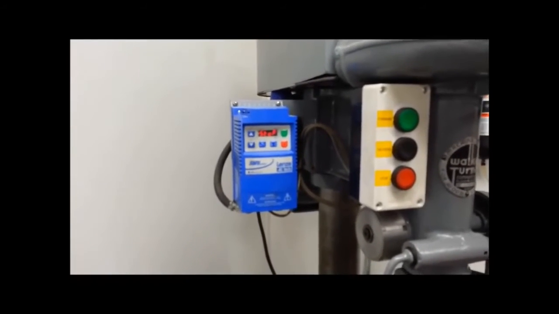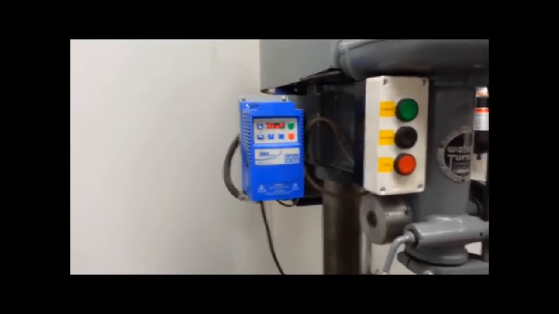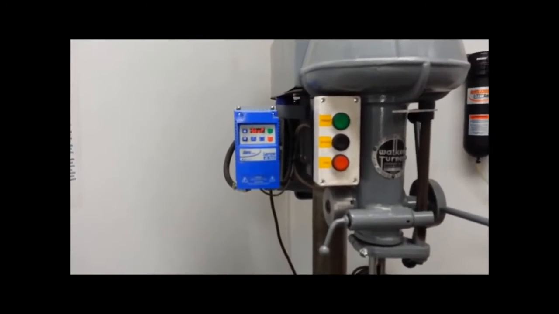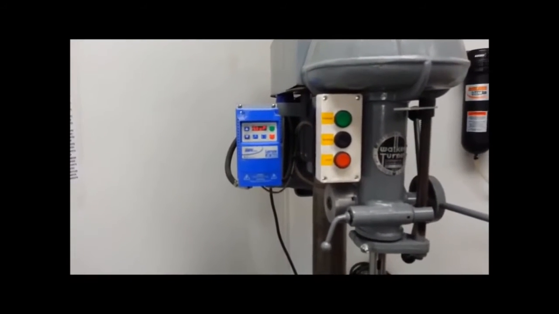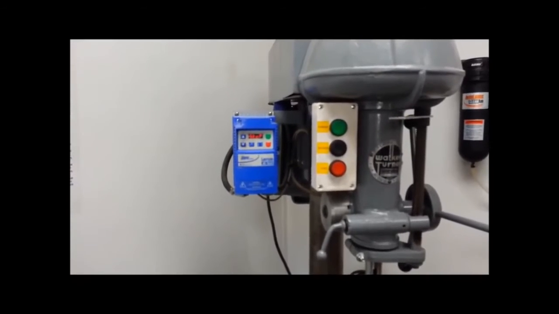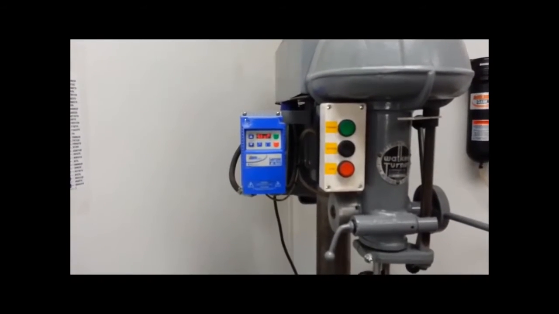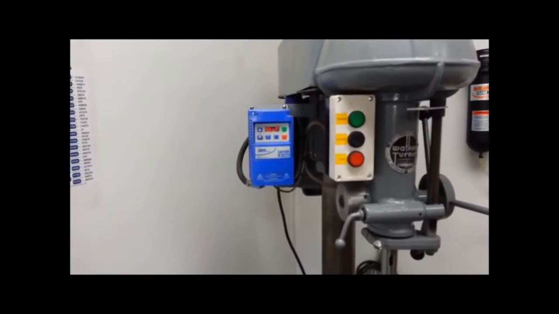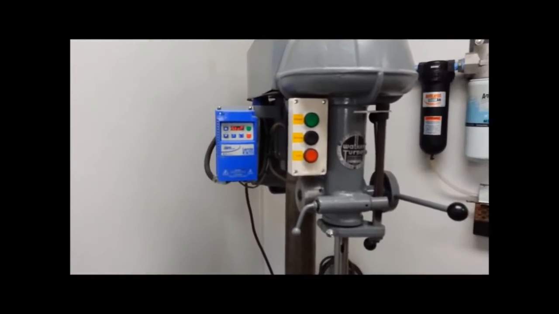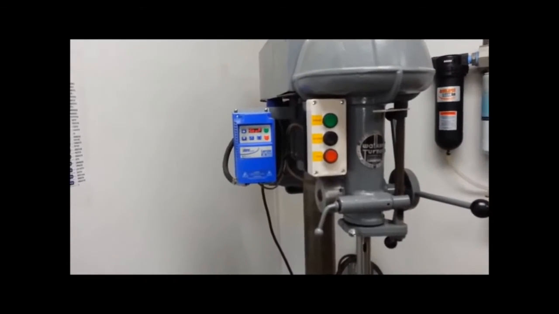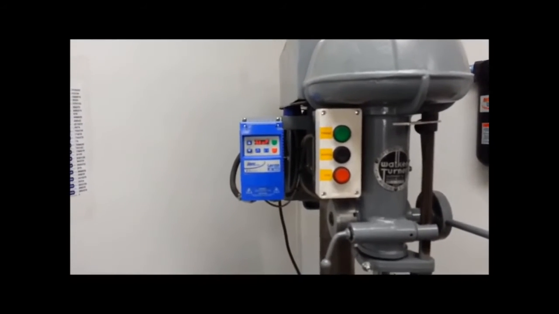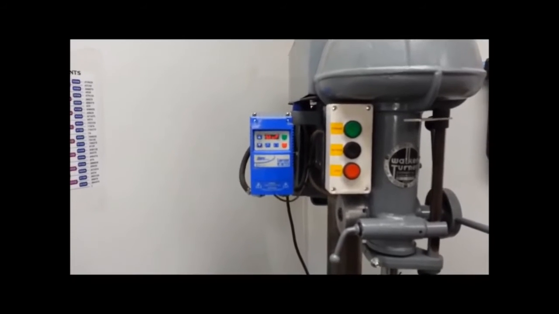Your only limiting factor is your amp draw, and you have to go off the tagged amperage draw off of the motor. As long as you don't exceed that, you're going to be fine. And I've got fans, pumps, blowers, conveyors in service that are being overdriven and running 8 and 10 hours a day with no problems. So for your machinery, don't be afraid to overdrive your motor. Do not overdrive a 2-pole, but overdriving a 4-pole is perfectly acceptable.